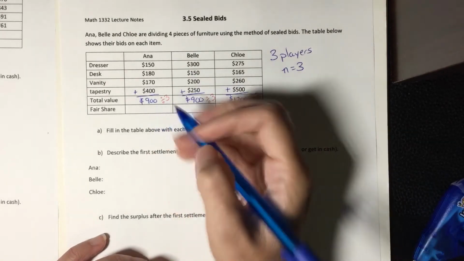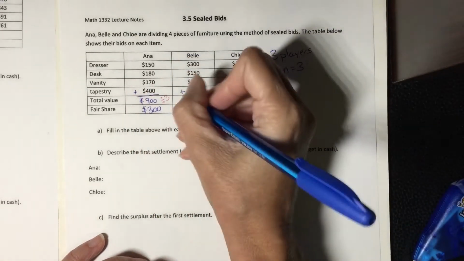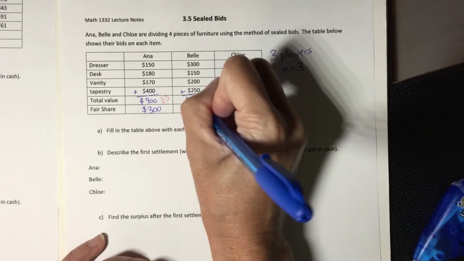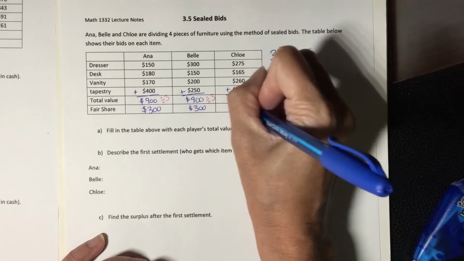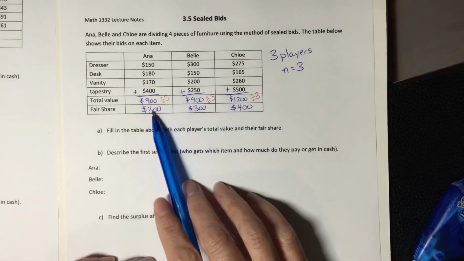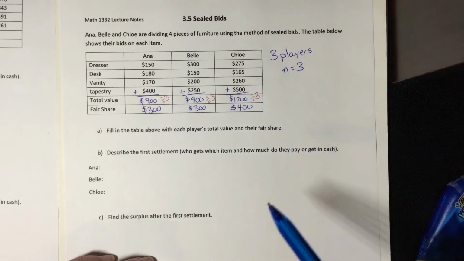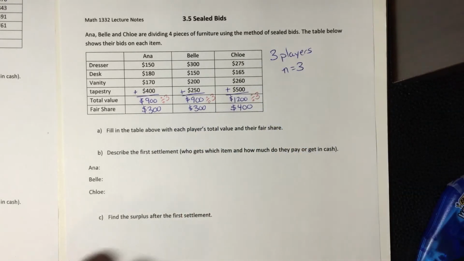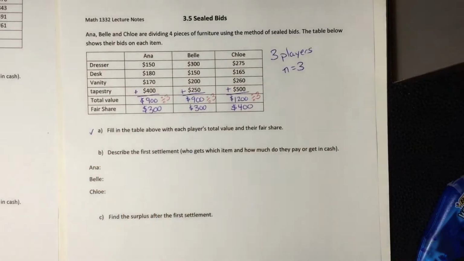So 900 divided by 3 is 300. Again, 300 here, but then 1,200 divided by 3 is 400. Now some people don't like this because her fair share is higher than these two, but she was also willing to pay more on many of these items, which is why her fair share is higher. All right, so we've done step A. We've done total value and fair share.